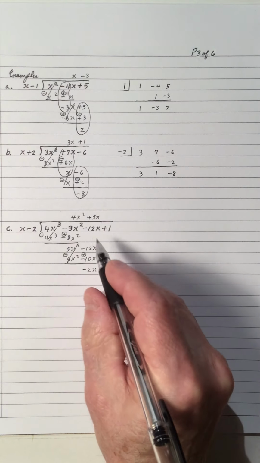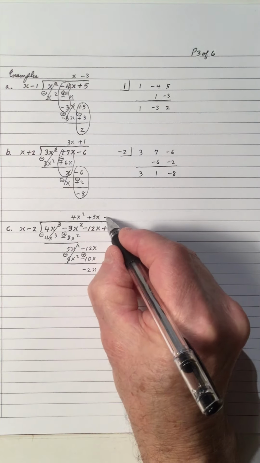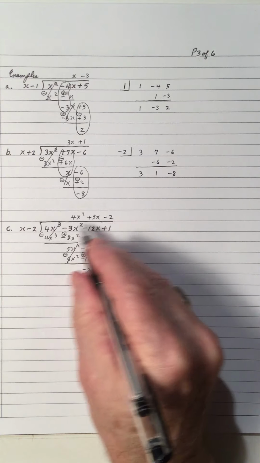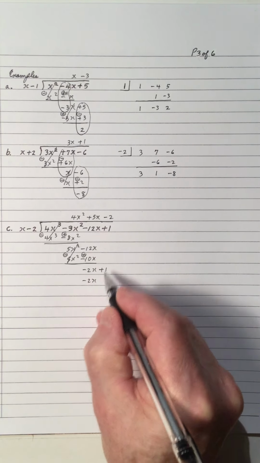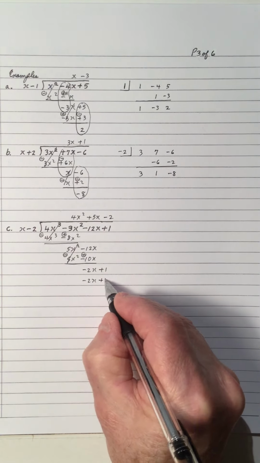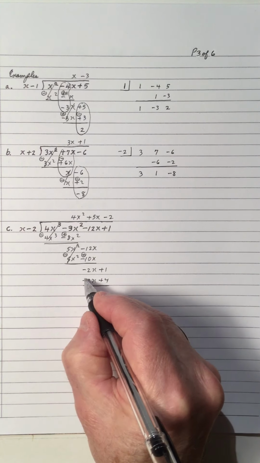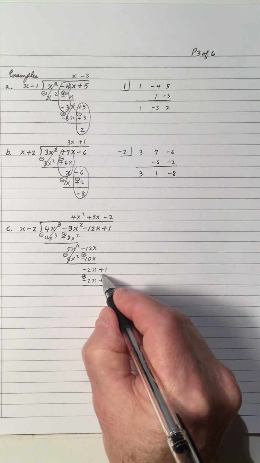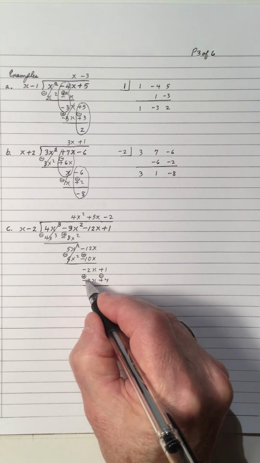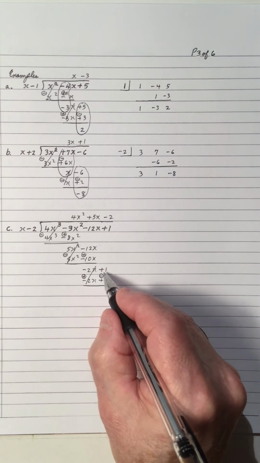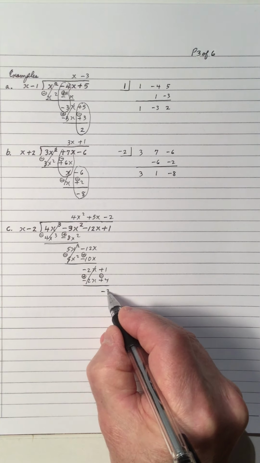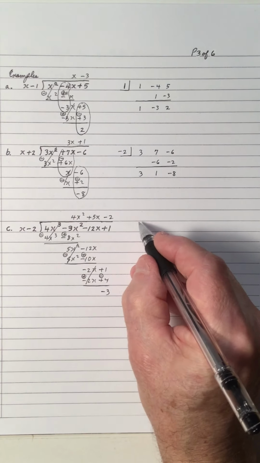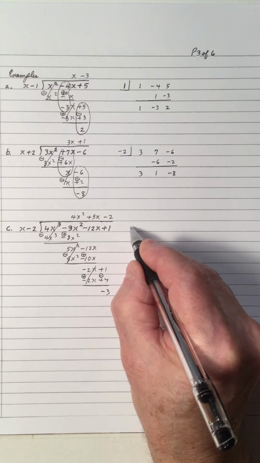Bring down your 1. x into negative 2x is negative 2. Multiply back, negative 2x plus 4. Change signs, that's a minus, so we make it a plus. That's a plus, so we make it a minus. Negative 2 plus 2 cancels out. Plus 1 minus 4 is negative 3. That's the long division. Let's see how fast we do it synthetic.